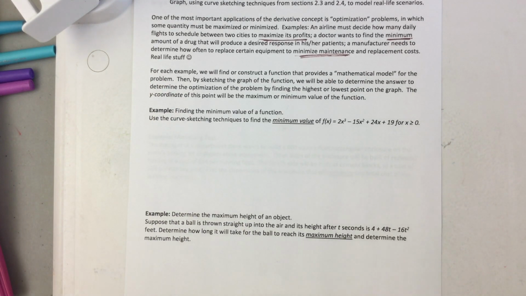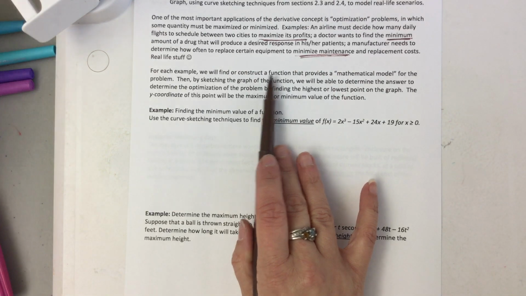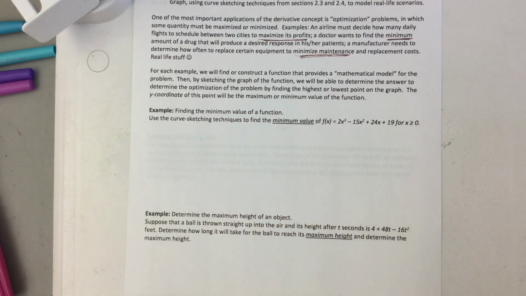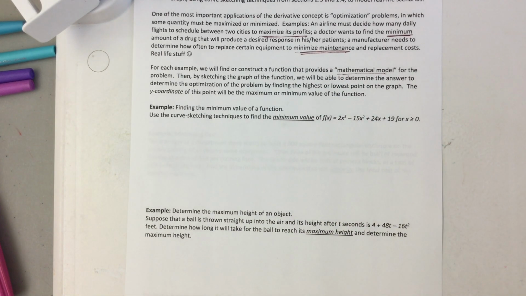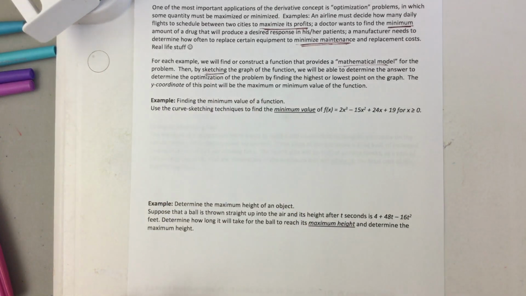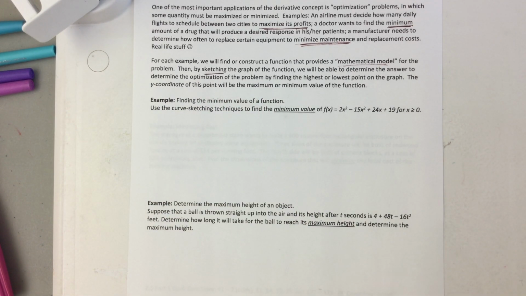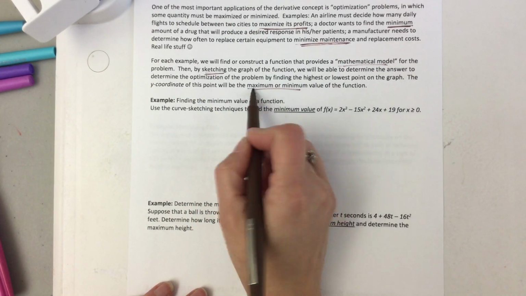For each example, we will find or construct a function. Okay, the first two examples, they're going to give us a function. Then on the back side, we have to make our own function, or a mathematical model for the problem. Then, by taking those skills that we did in 2.3 and 2.4, where we learned how to sketch the graph of a function, we can find our optimization because you guys were looking for maximums and minimums.